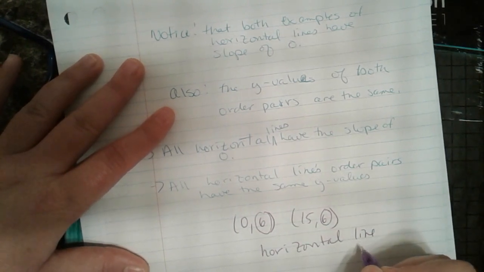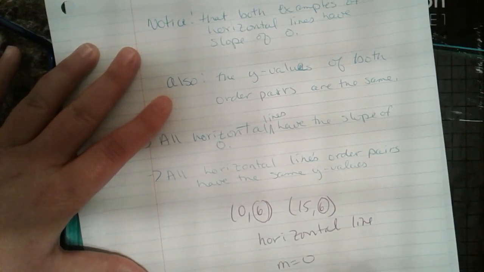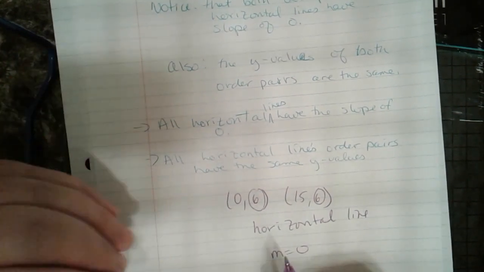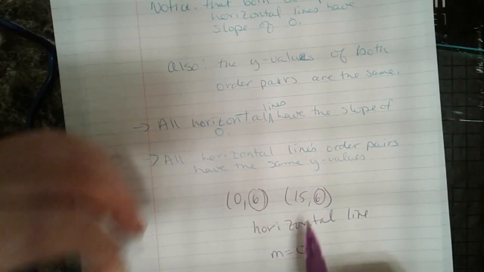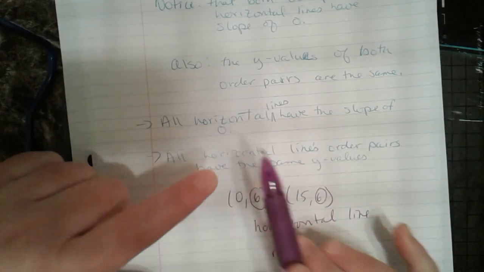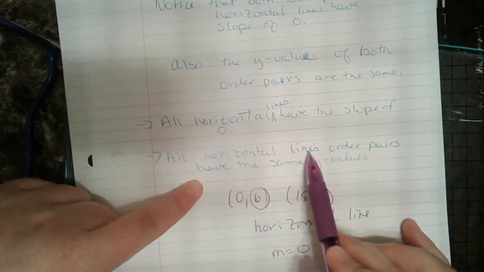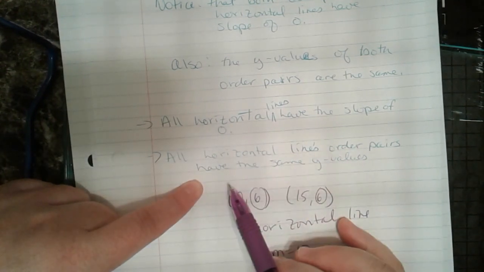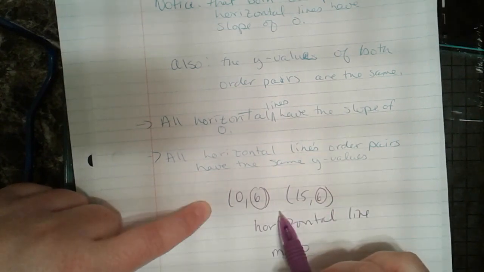And if it's a horizontal line, my slope is 0. That is the case for every single horizontal line. Every horizontal line has a slope of 0. Every horizontal line, the ordered pairs have the same y values.